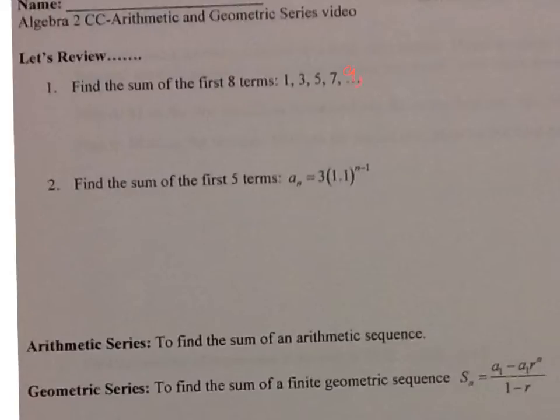So the next number would be 9, and then 11, 13, and then 15. So there's my 8 terms, and I want to find the sum. So I take all the numbers, 1 plus 3 plus 5 plus 7 plus 9 plus 11 plus 13 plus 15, and I add them up. The sum of my arithmetic sequence is 64.